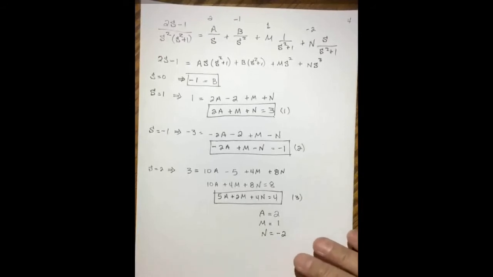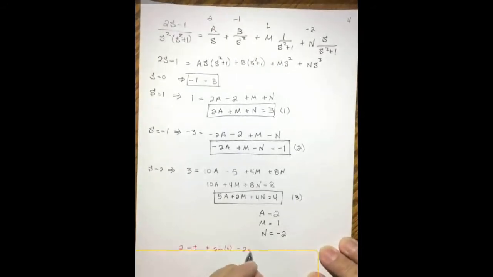if I were to take the transform of just what's at the top, then I would end up with a 2 minus t plus sine of t, and then minus 2 cosine of t, right?